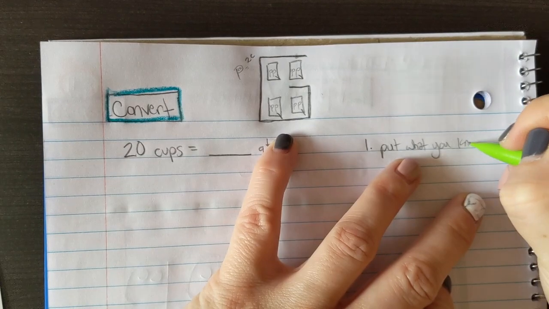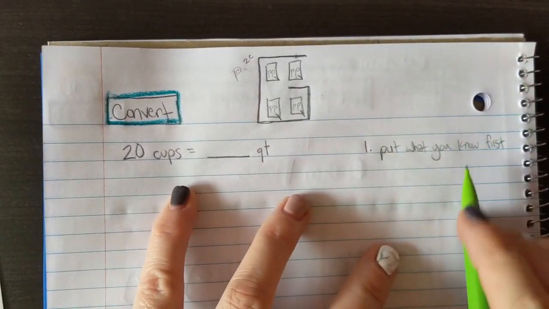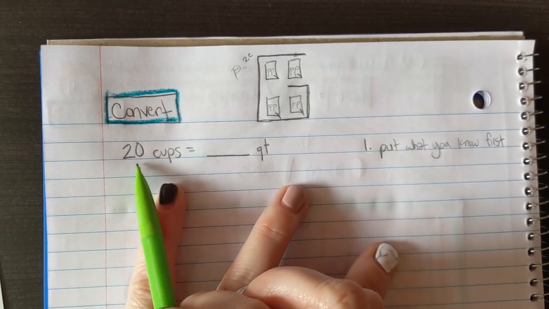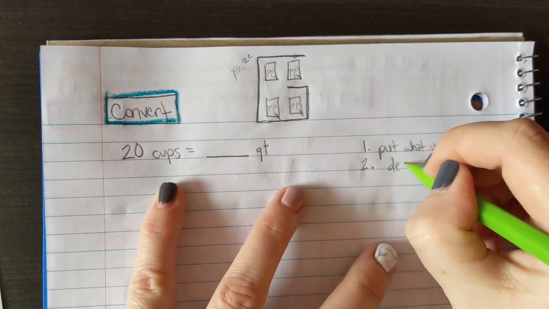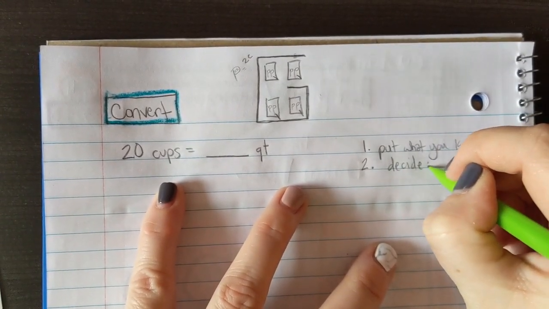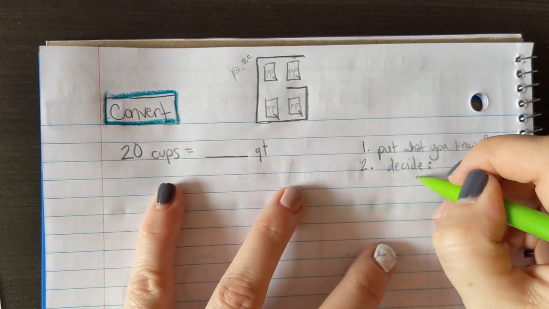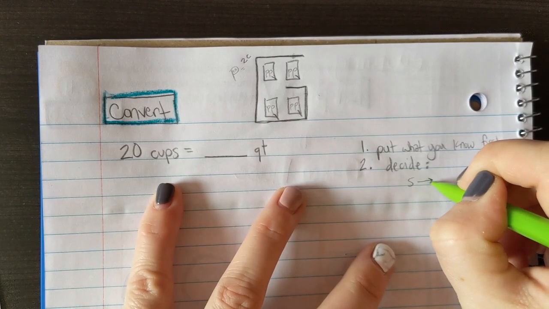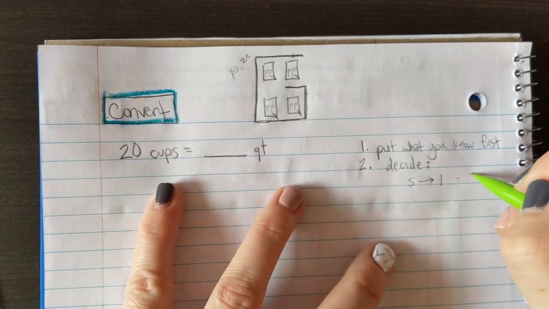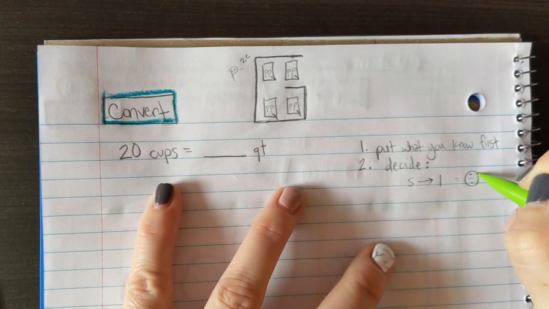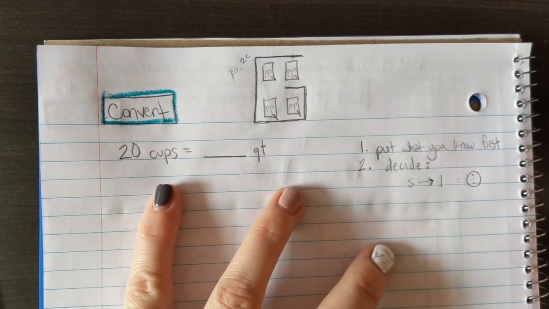Put what you know first. So, for example, I know 20 cups. I know that's what I have, so I put that first. Number 2, I have to decide what's happening. So I'm just going to put a colon here. Decide what's happening. Are you going from something smaller into something larger? Because if you're doing that, then you need to divide by whatever the connecting number is.